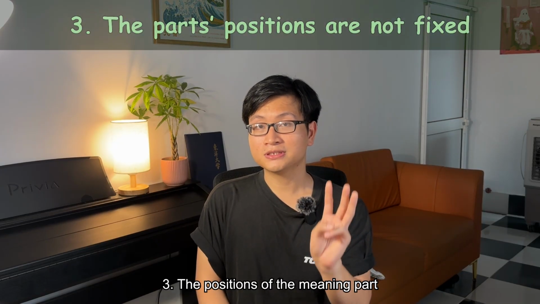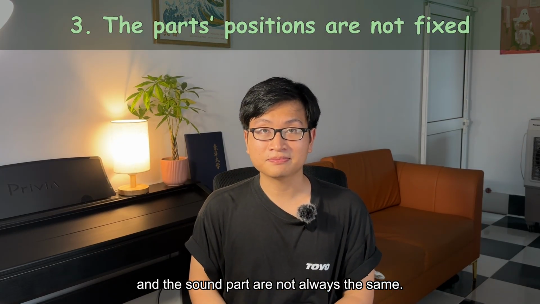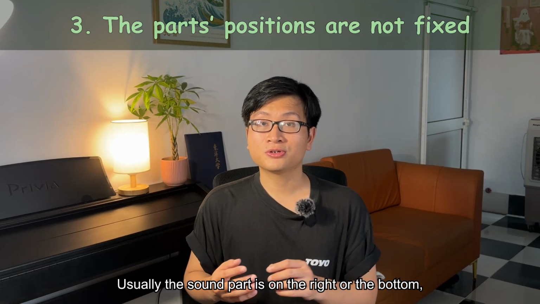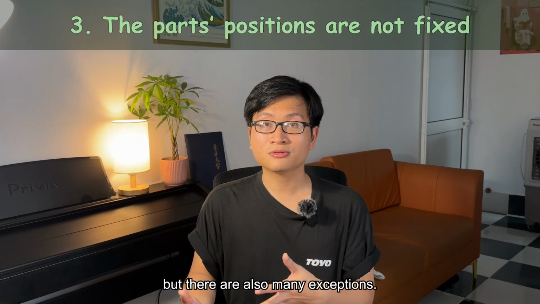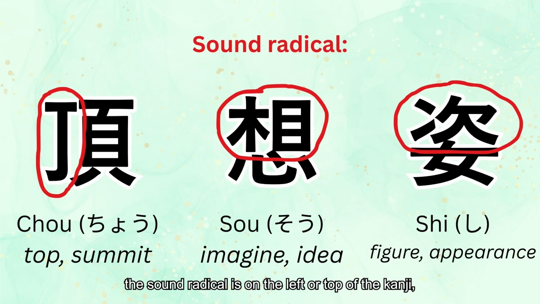Number 3. The positions of the meaning part and the sound part are not always the same. Usually, the sound part is on the right or the bottom, but there are also many exceptions. Like in these 3 kanji you're seeing here, the sound radical is on the left or top of the kanji, and their own readings are jo, so, shi.